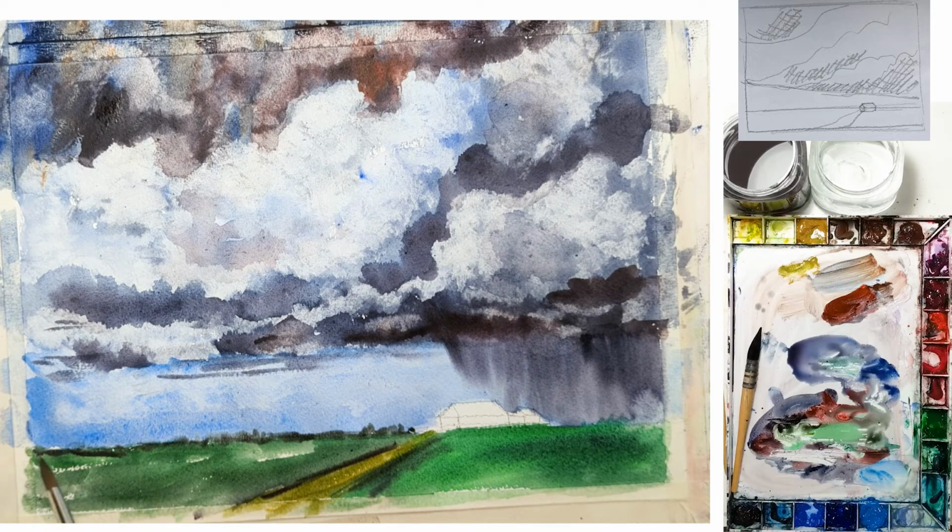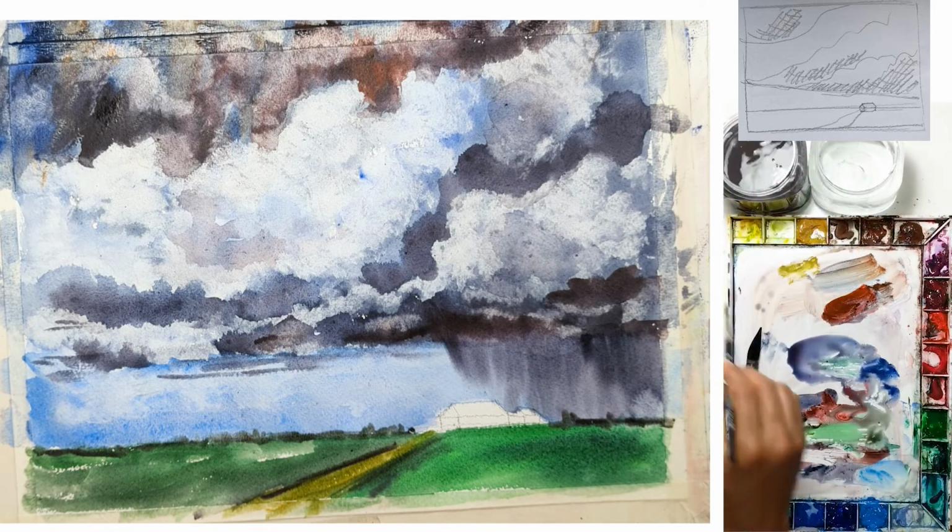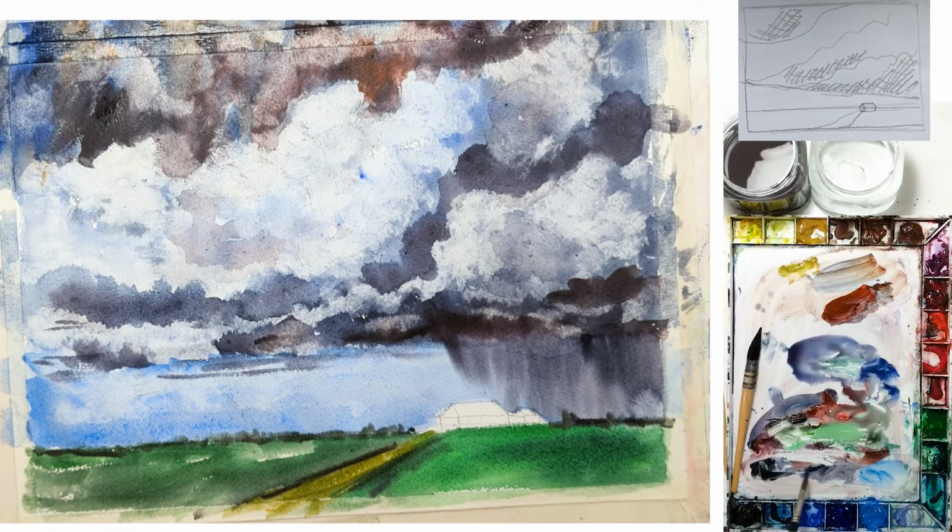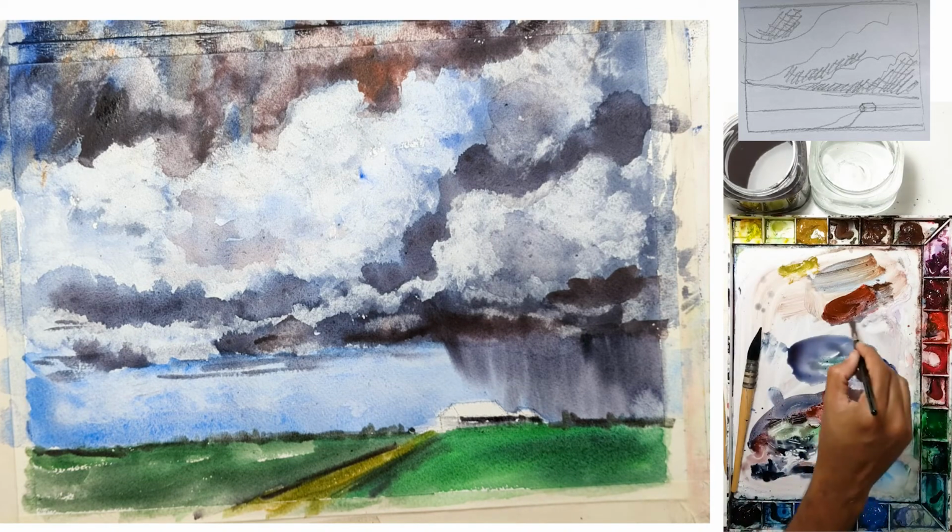A little bit of shrubs. A little reddish gray. Property.